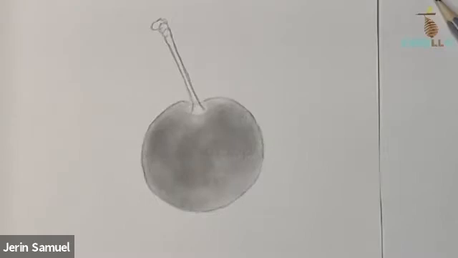For every drawing, you need four important things that you have to look at. One is the light tone. Second is the mid tone. Third is the dark tone. And fourth one is highlights. Understood? Who can tell me what I just told now? The four things. Anybody?